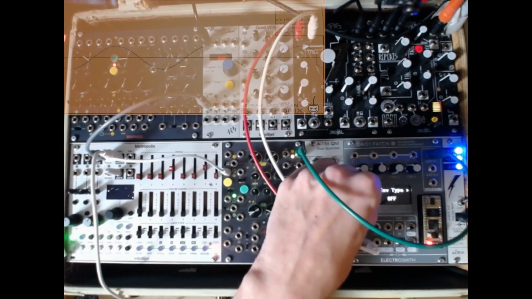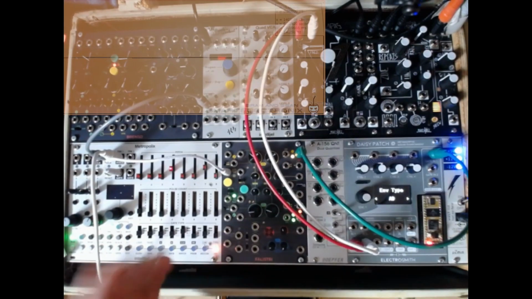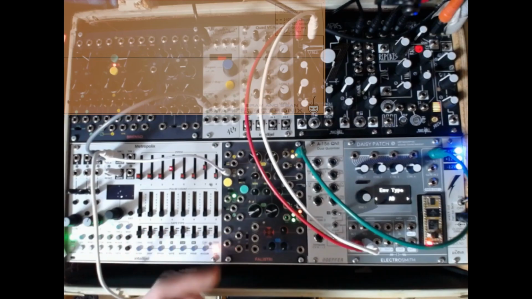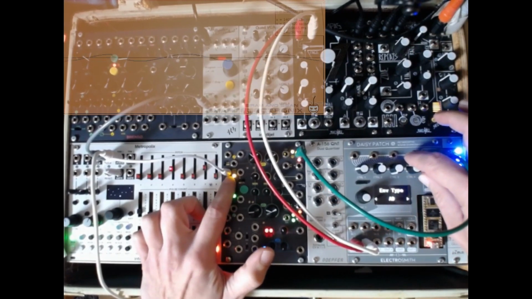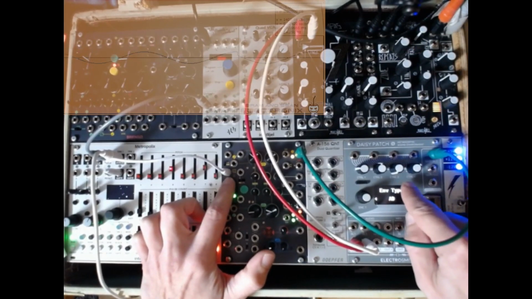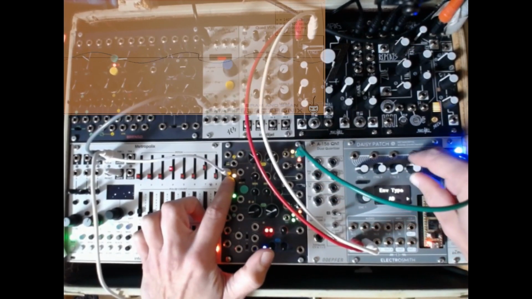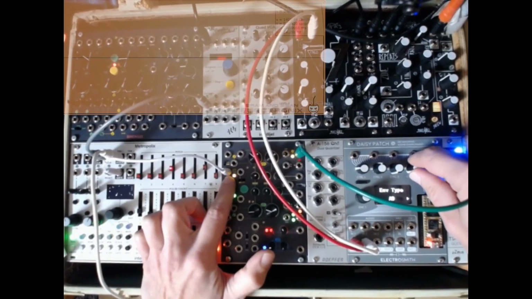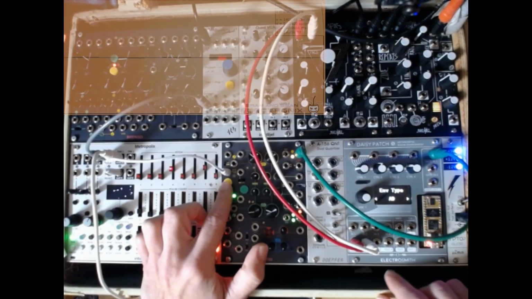First you have to turn it on, let's say in AD mode. So here, there's no sound anymore, and if I click here, you can change the attack and decay like this. So attack, decay. You get the idea.